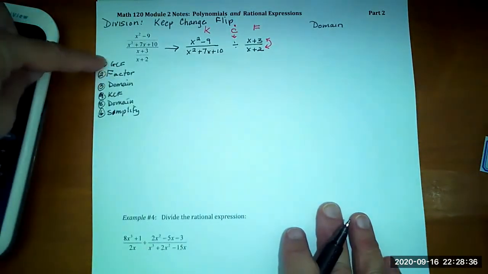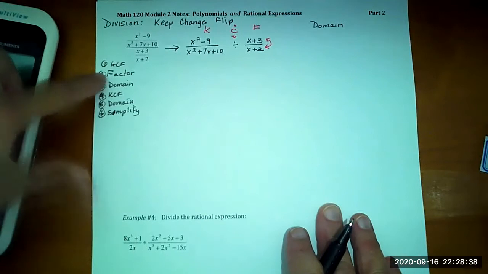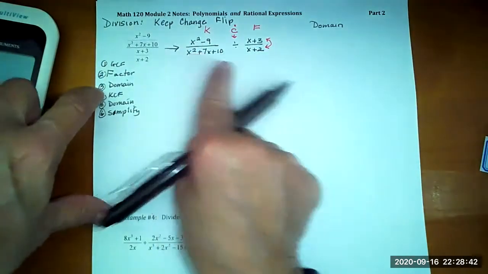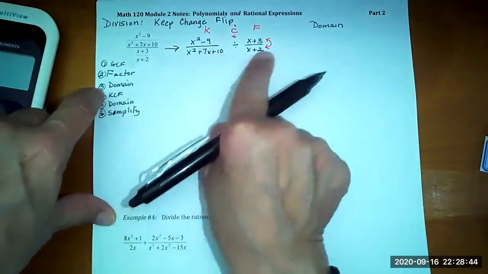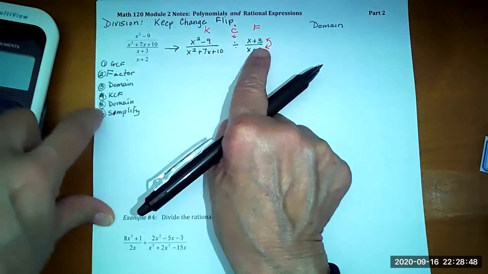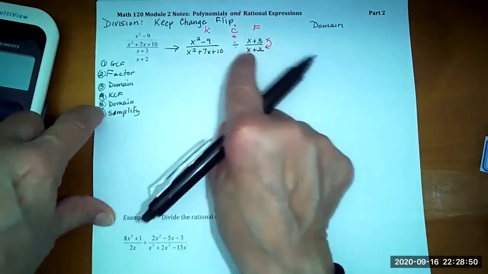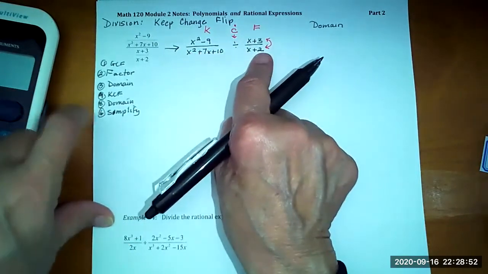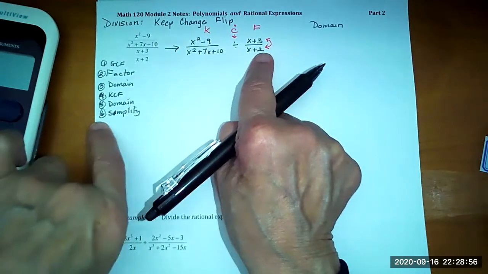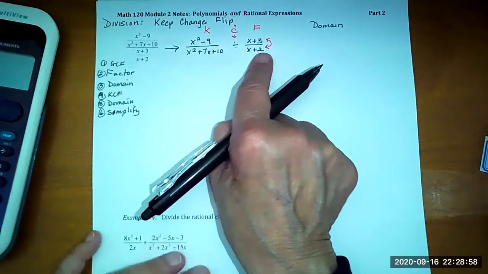I'm writing these steps down this way because if there's a greatest common factor, we have to deal with that. If we can factor, we deal with that. Check the domain for the two pieces of division that we have now. We keep, change, flip, and then we reevaluate the domain for the divisor in its new state, and then we do the simplification. Okay, so let's go ahead and do that.